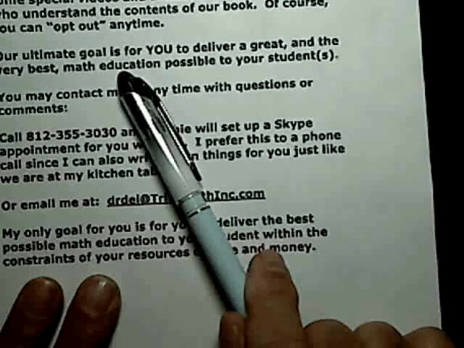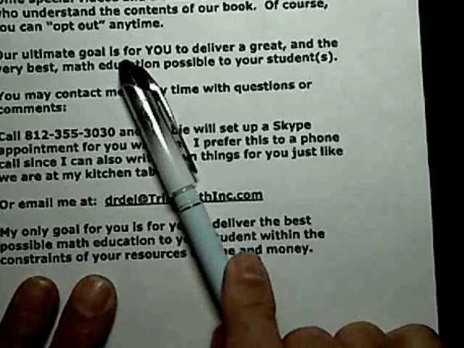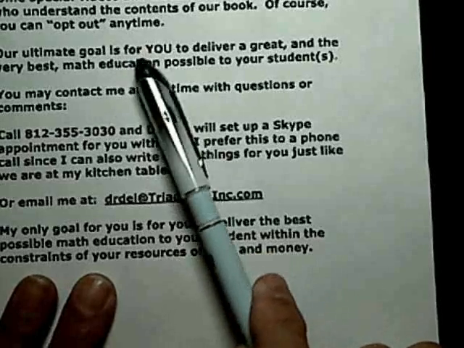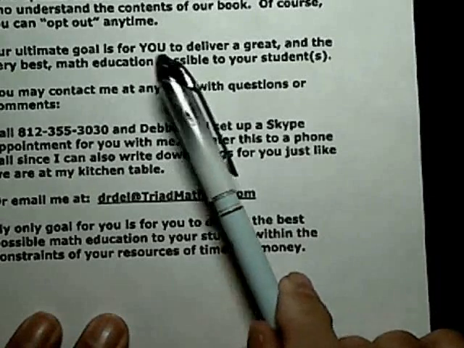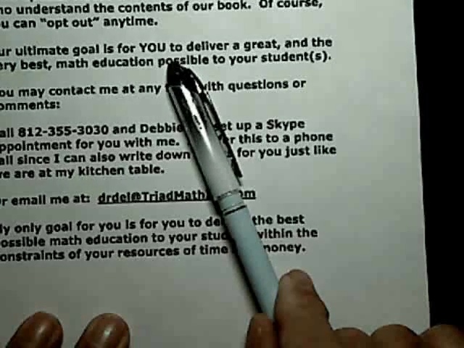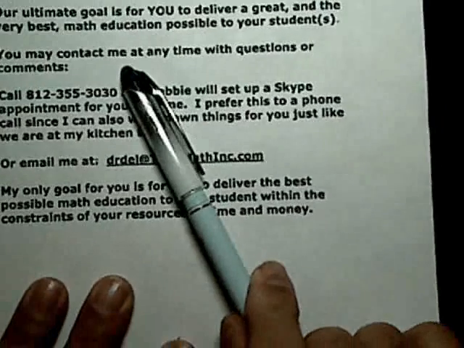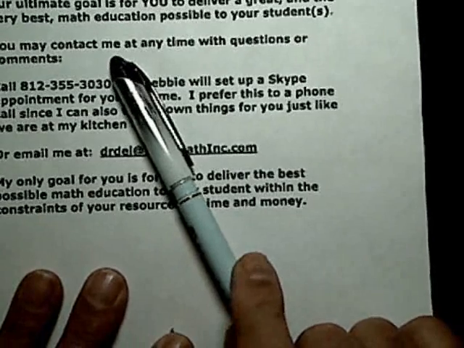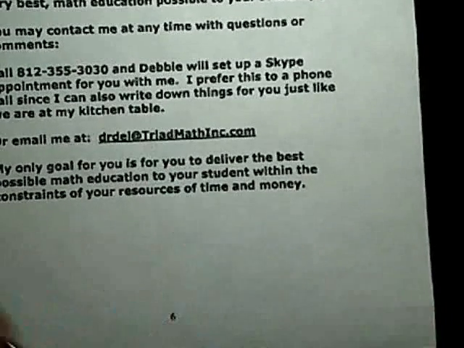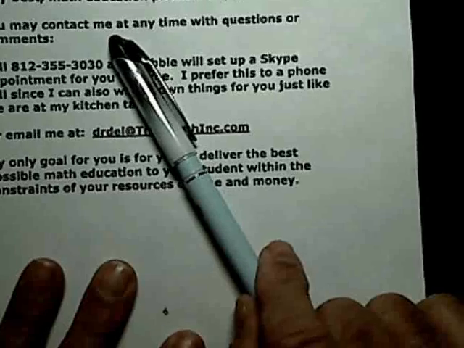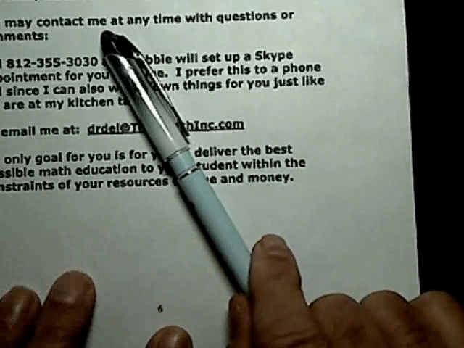But just remember this. My goal for you is to deliver a great and in fact the very best math education to your student that's possible within, of course, your constraints. Now, because of that, you're going to be able to contact me really at any time with questions or comments you might have. I welcome those. That helps me keep improving the program and adding to it all the time, which we're constantly doing.